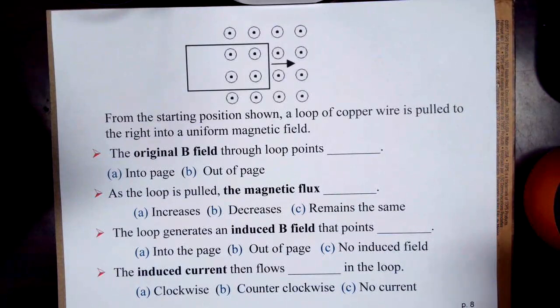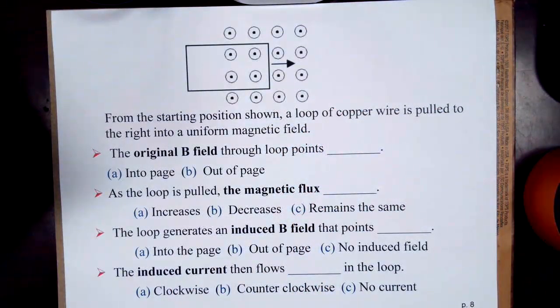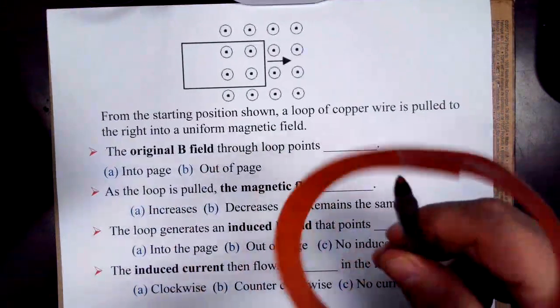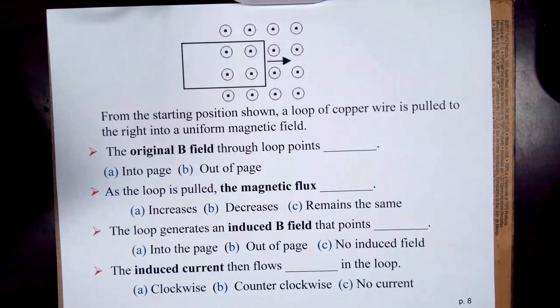In this case, we have a magnetic field that is coming out of the page, and a loop of wire that is pulled to the right into our uniform magnetic field. We start out with no magnetic field going through the loop, so our flux starts out at 0. Then as the loop gets pulled to the right, you have a magnetic field pointing out of the loop and out of the page.